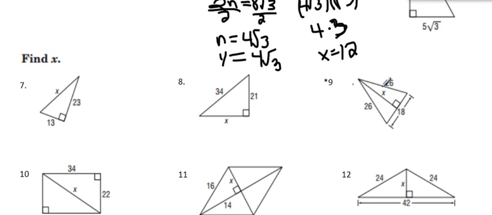Number 9. Because these two sides are equal, we know that the angles opposite are equal, or congruent. And with these two congruent sides and congruent angles, we know that this bisects this, so these two sides are equal. So that means that 18 is divided by 2. So this side's 9 and this side's 9. So now we just do the Pythagorean theorem. My hypotenuse is 26 squared. X squared right here, and we know this is 9 squared.